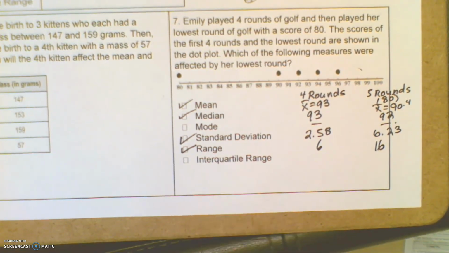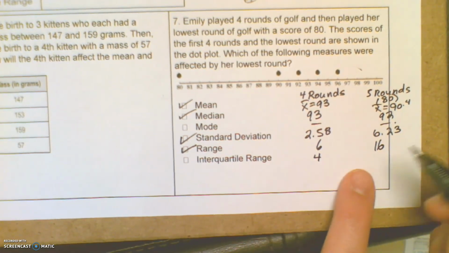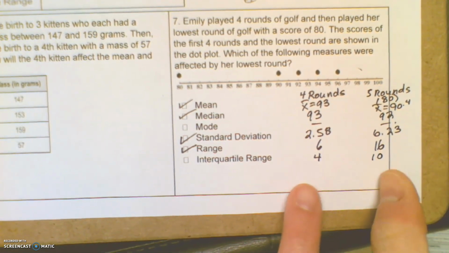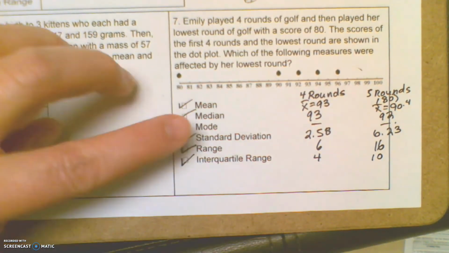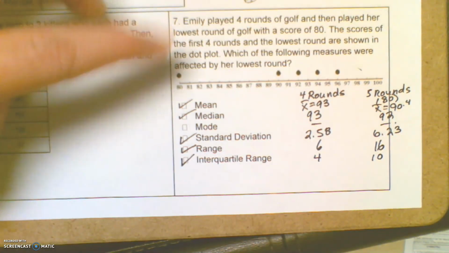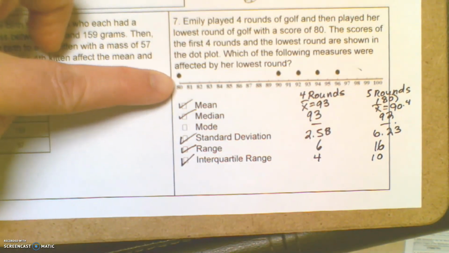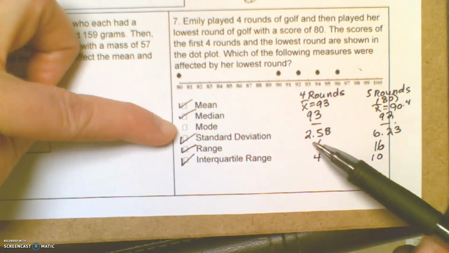Interquartile range for 4 rounds would be 4. For 5 rounds would be 10. There's also a change. So the only thing that does not have a change, since she included her final score, which was her lowest of 80, is the mode. Everything else does have a change with it.